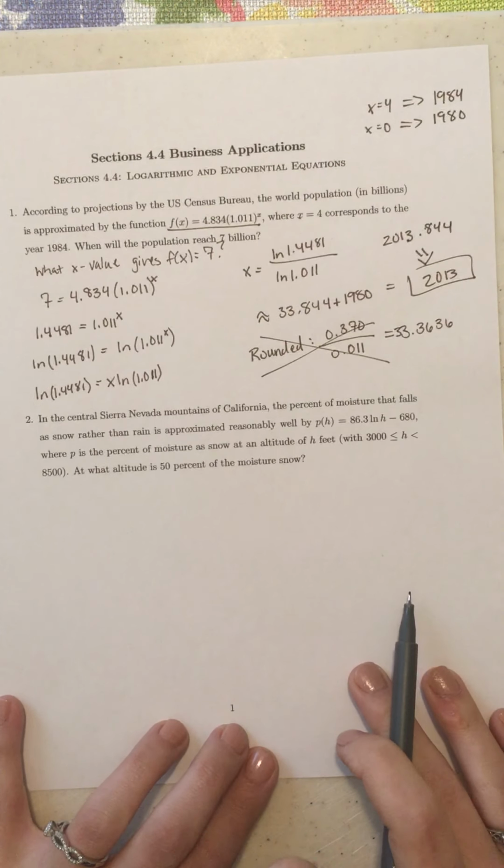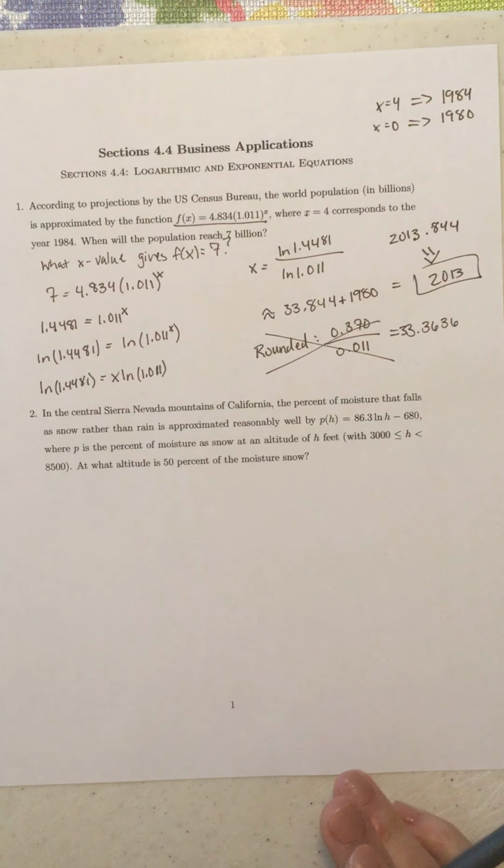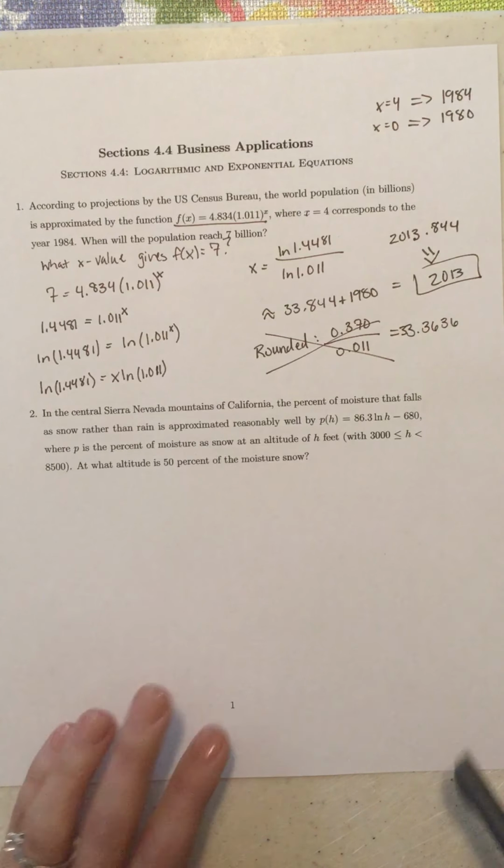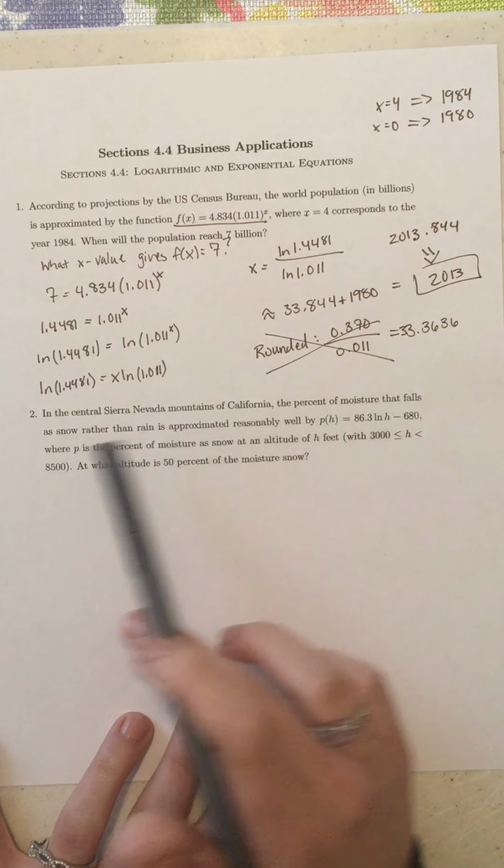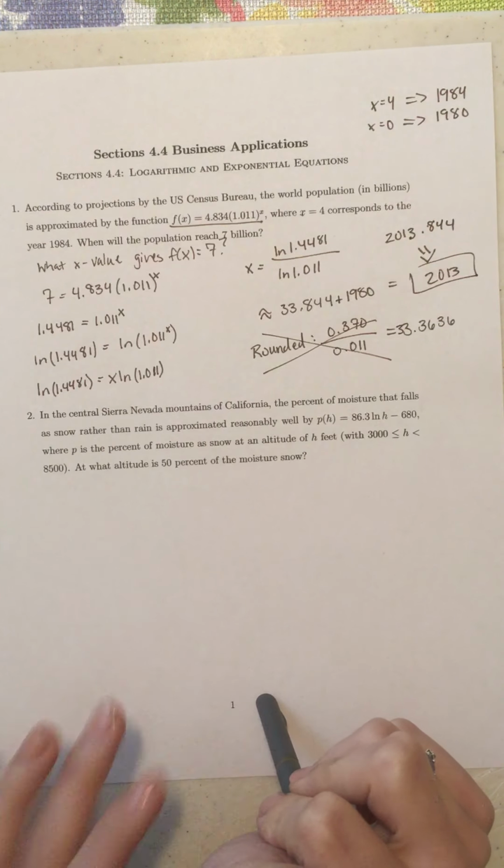So let's swap gears from census, what is the plural of census? I don't know, doesn't matter, to looking at precipitation in the Sierra Nevada mountains of California.